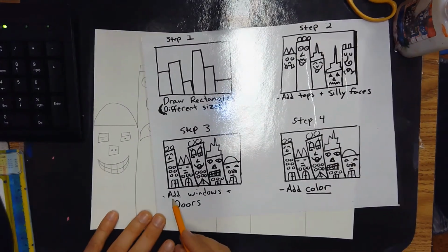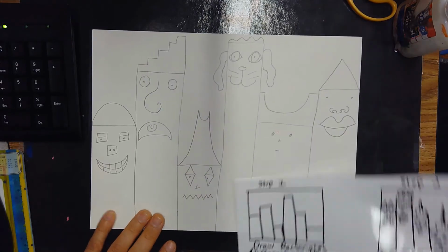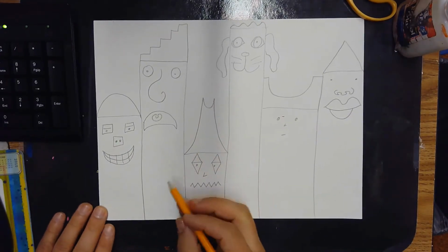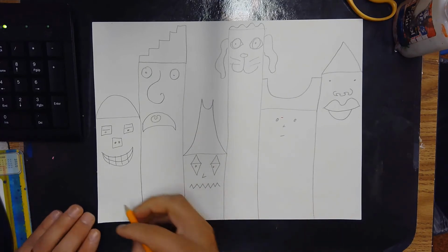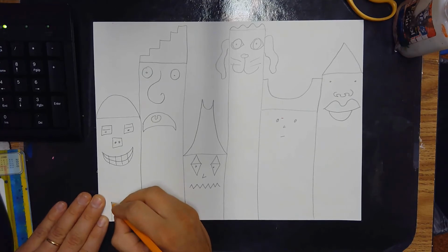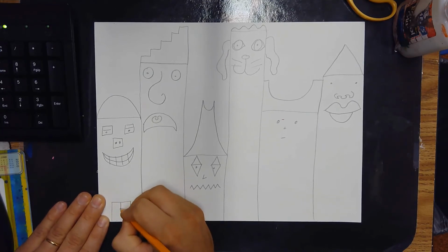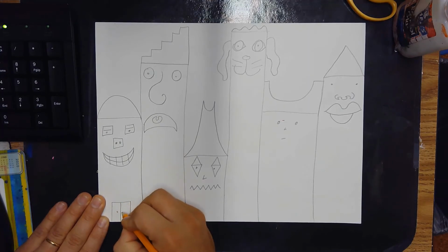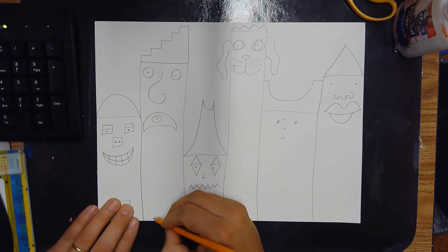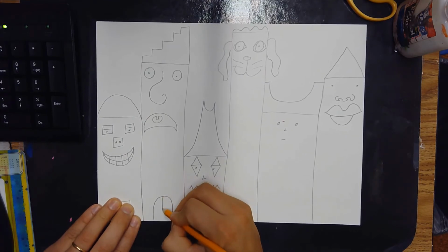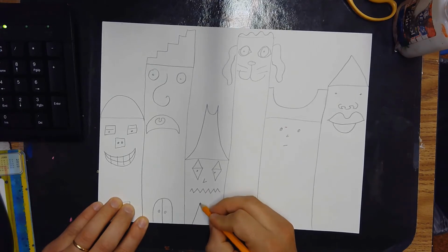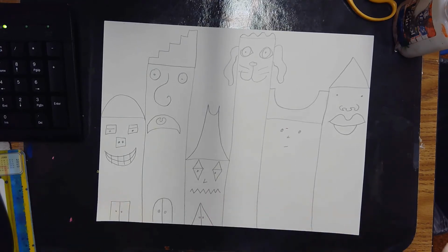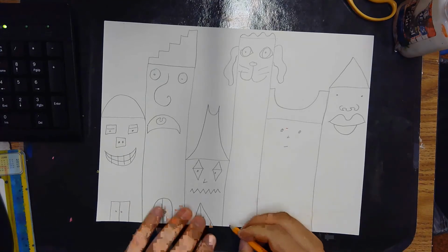Alright, and then step 3 over here says add windows and doors. So I think I'm going to start with the doors. On the bottom here, this is where you would get into a building. You add a door, and they can be lots of different shapes. You can just make them a rectangle like this, and then cut it down the middle like that, and do little handles. That's one way. You can have a rounded top like this. That's another way. You can have triangles like that. Make 2 little handles.